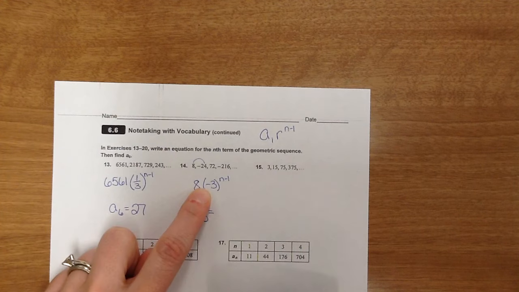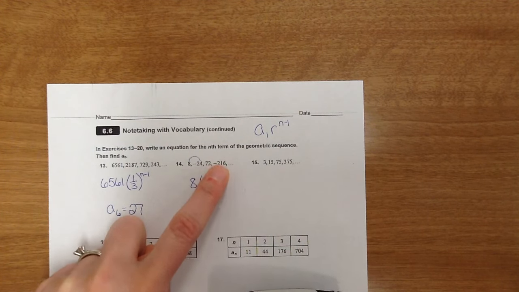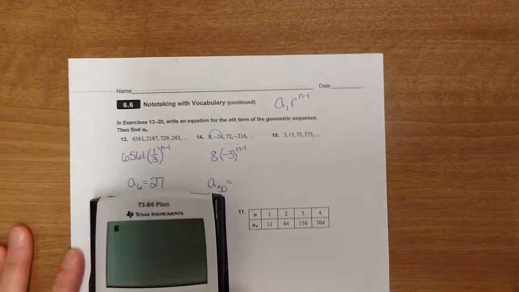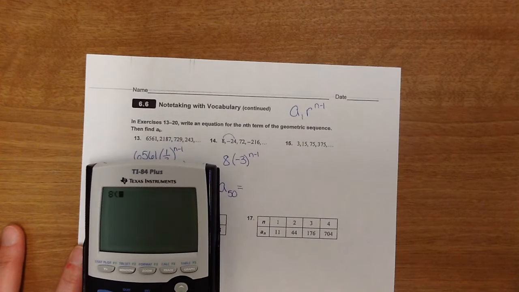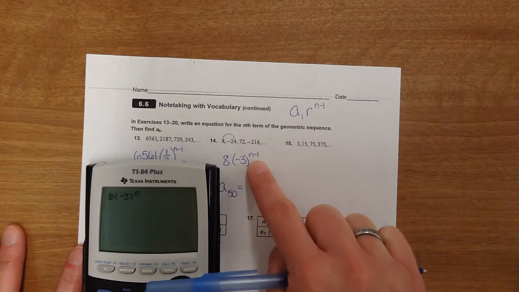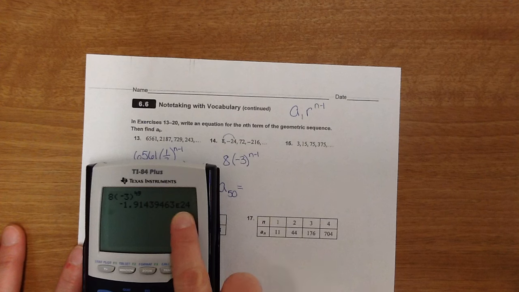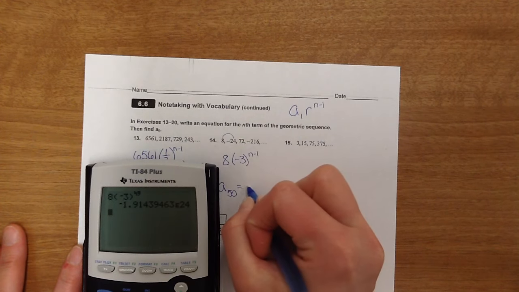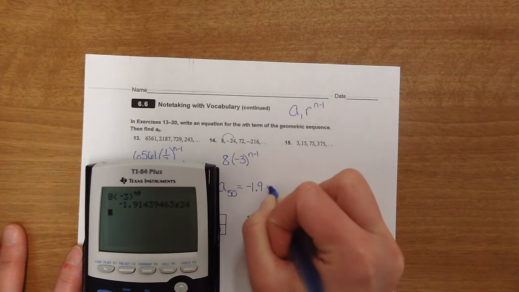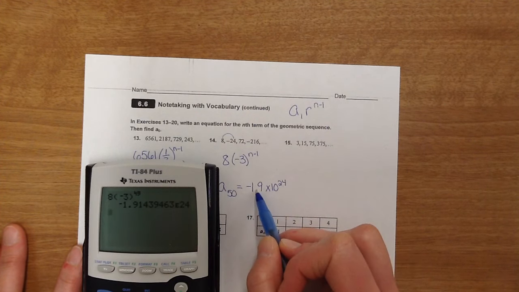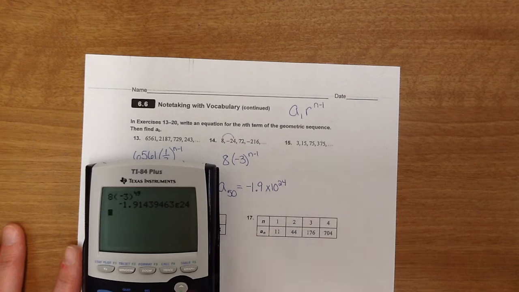There's no way I want to sit there and keep going times -3, 50 times. Okay? So I'm going to type it in my calculator. Again, 50 minus 1 technically is 49. Notice that's a huge number, isn't it? So it's -1.9 times 10 to the 24. That means the decimal point is 24 places over. So it's going to be huge. But that's okay. It doesn't matter what it is. We can still write it down.